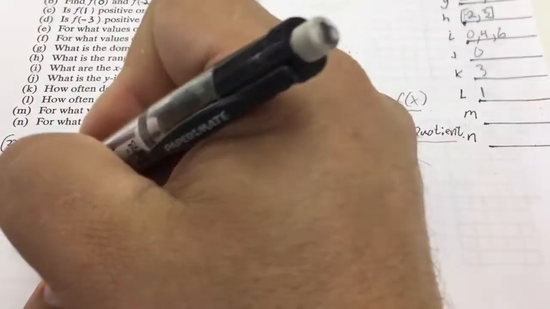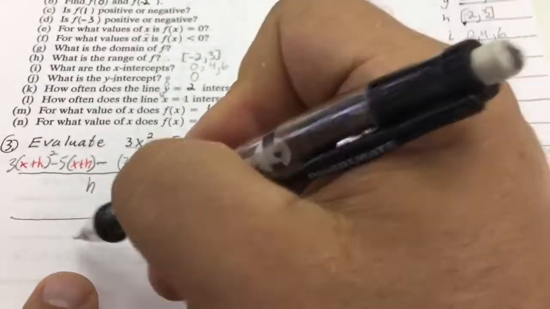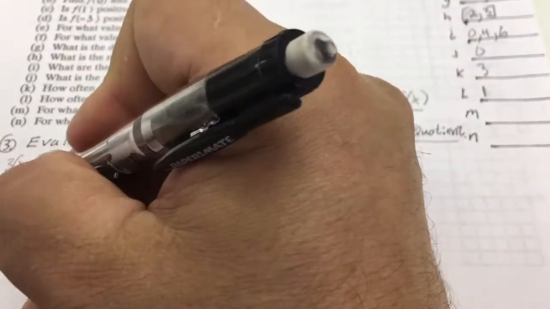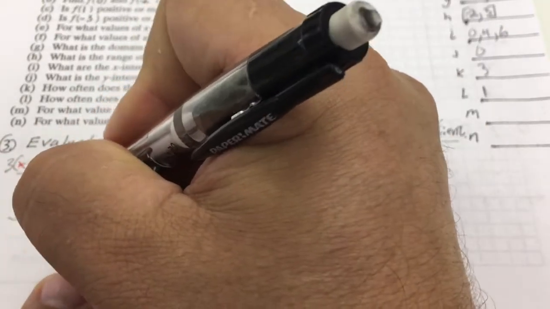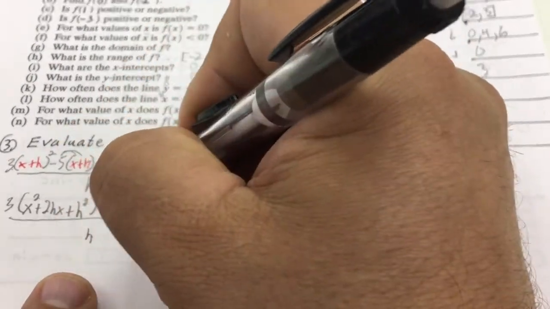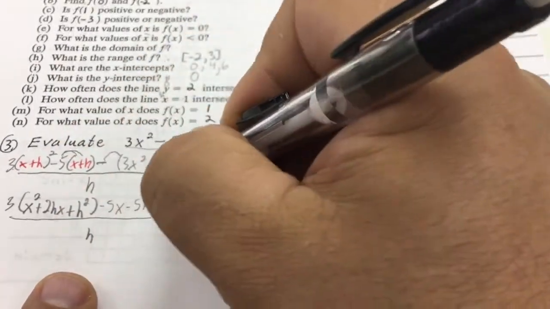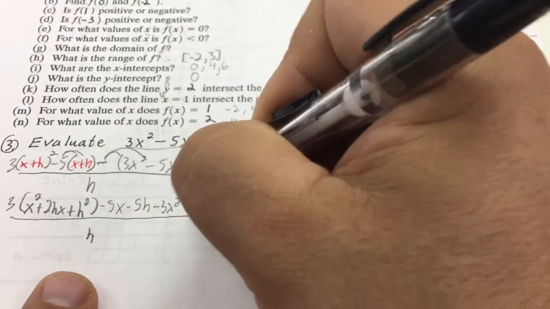Big division bar all over h. Now I have some algebra to do, so I have to square the x plus h. X plus h to the quantity squared is x squared plus 2hx plus h squared. And I have to put that 3 in front. A little bit of petty algebra, negative 5x minus 5h. Distribute the negative, negative 3x squared. Distribute the negative, plus 5x.